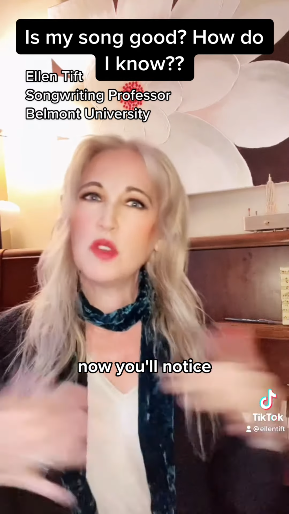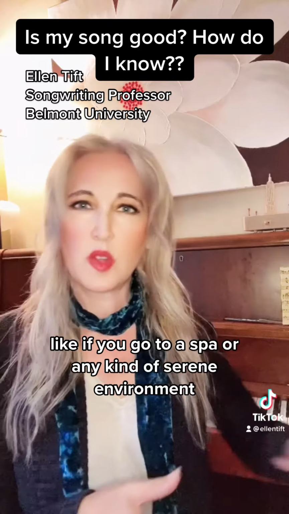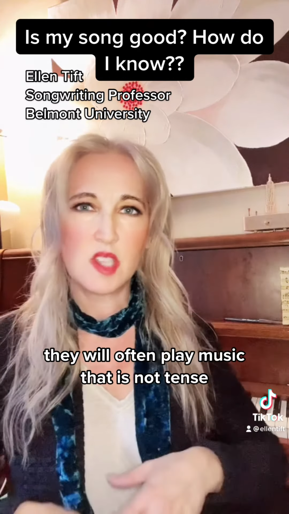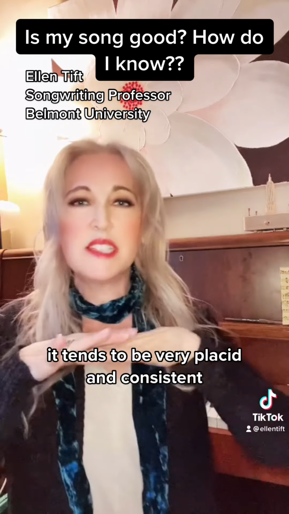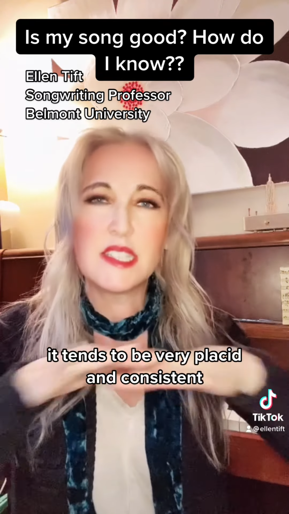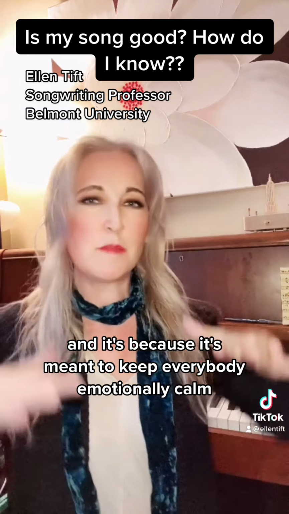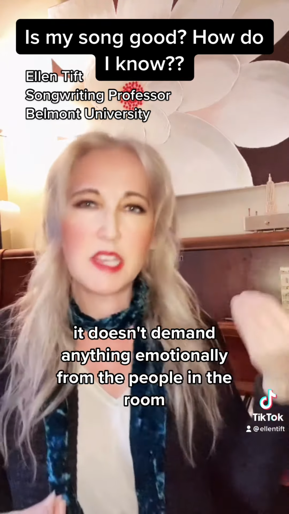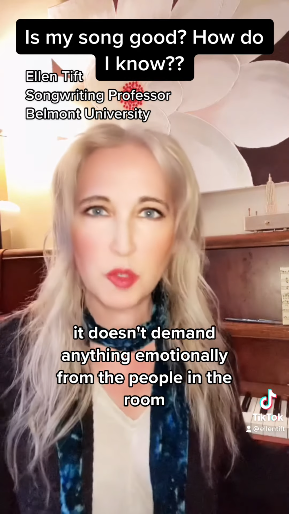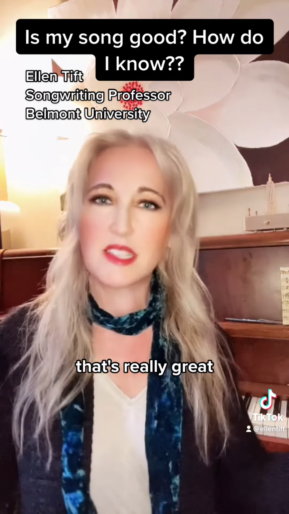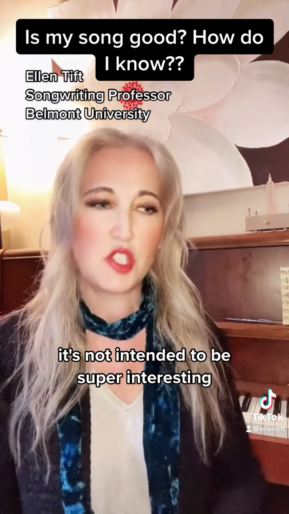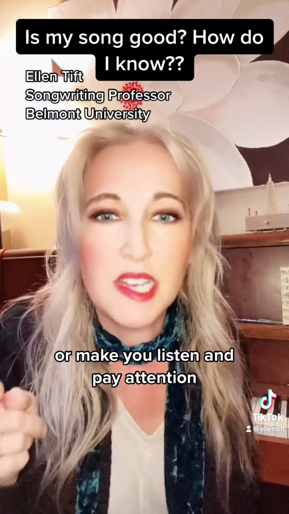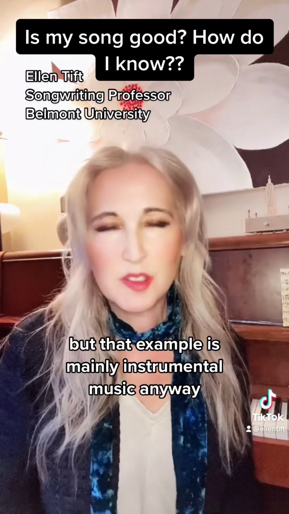Now, you'll notice, if you go to a spa or any kind of serene environment, they will often play music that is not tense. It tends to be very placid and consistent. And it's because it's meant to keep everybody emotionally calm. It doesn't demand anything emotionally from the people in the room. So for that context, that's really great. It's not intended to be super interesting or make you listen and pay attention. But that example is mainly instrumental music anyway.